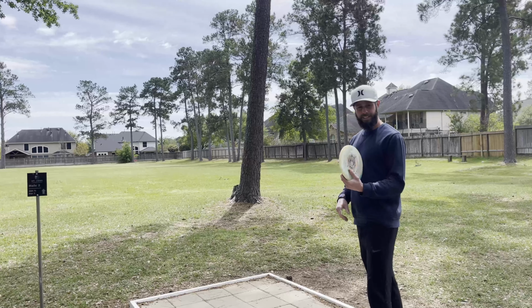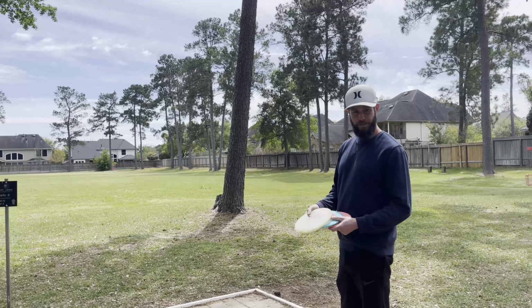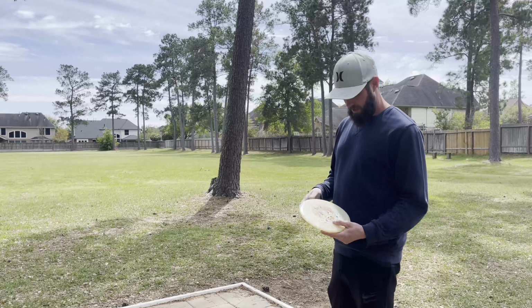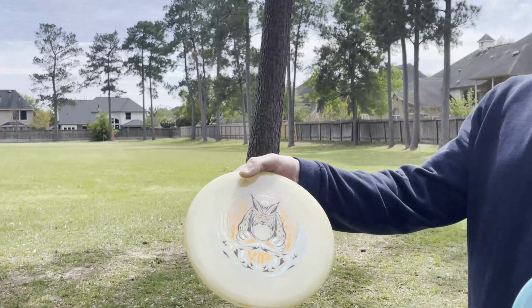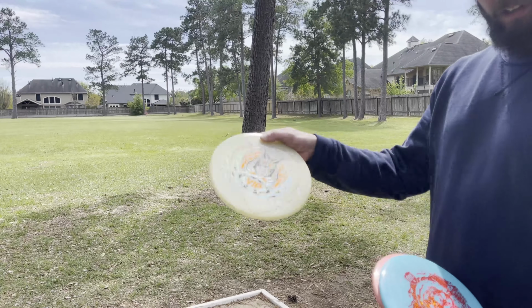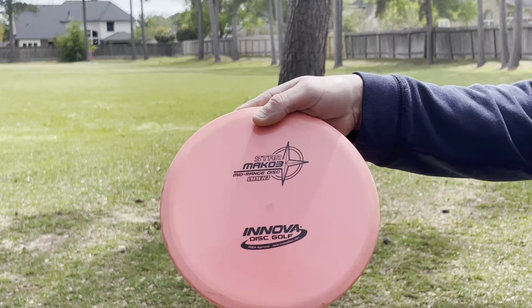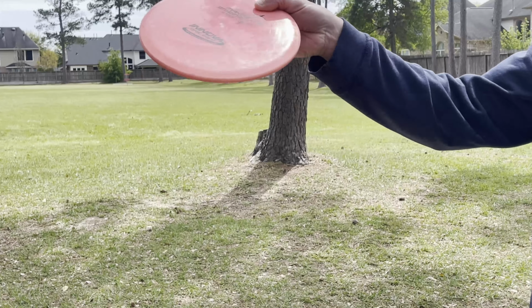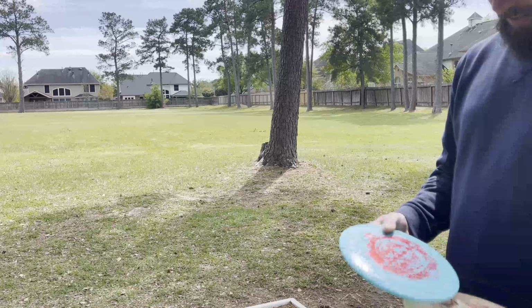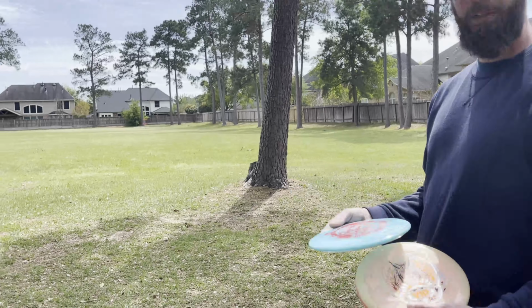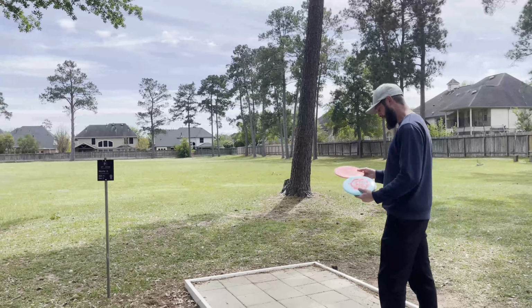Here we have 3 discs that are going to show a good representation of turn and fade. First disc representing fade is the overstable Mint Bobcat. Awesome mid-range. To show a straight disc, we got the Star Mako 3. This should have very little variance as to turn and fade. And then we have the Origin. This is the Midnight Prowl 2 edition, which should give me a little bit of turn and go right.